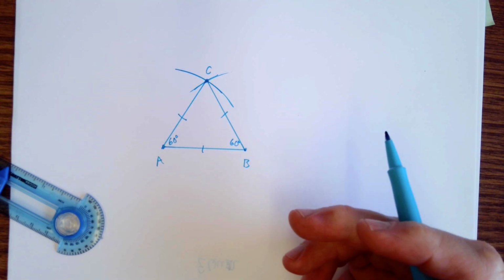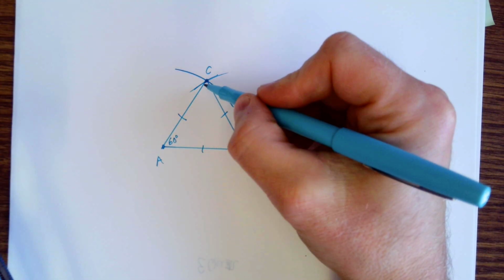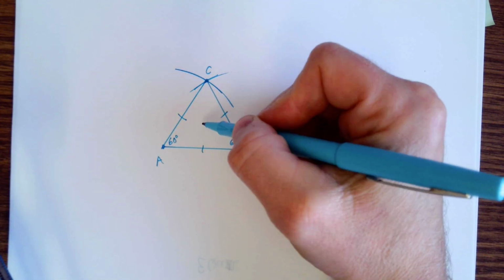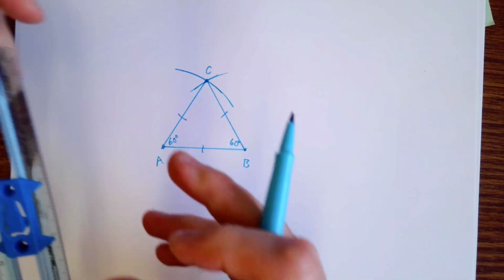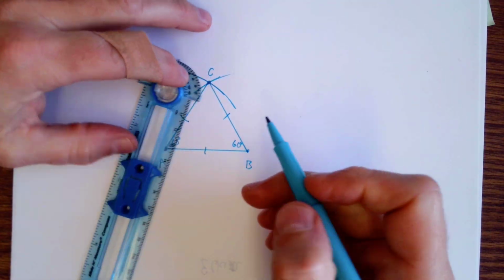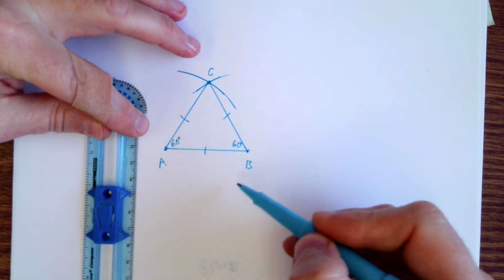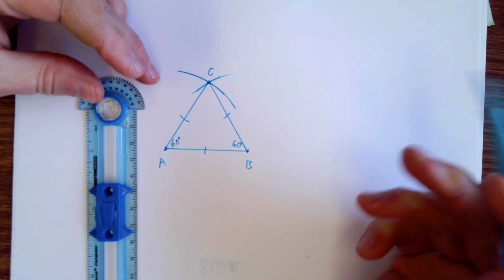Now, this is a kind of a neat place where we can do some other stuff. I'm going to find, this is 60 degrees, right? So I'm going to find the angle bisector of C. Now, how do we find the angle bisector? Well, what I'm going to do is I just need to make some mark in the middle of angle C somewhere that's equal distance away.